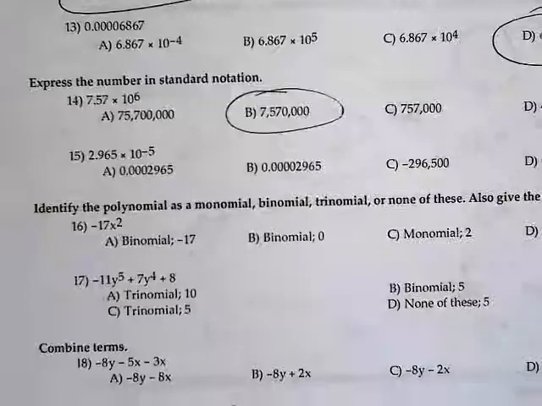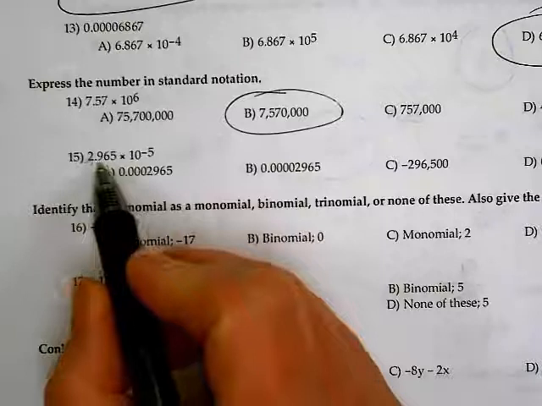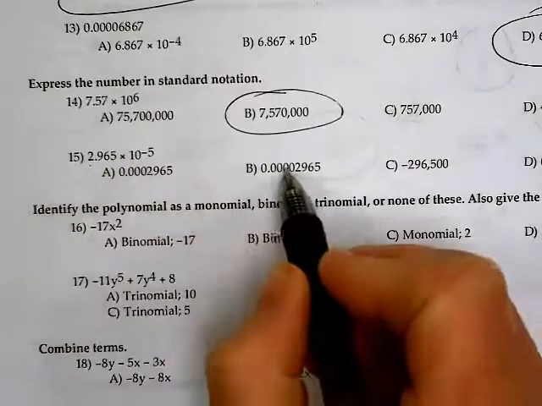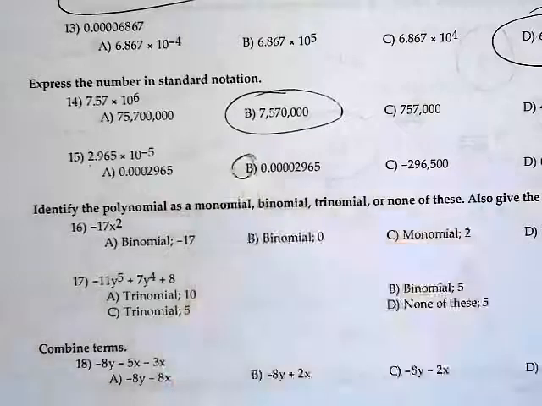Number 15 has a negative exponent. You move it the other direction, 5 spaces, so one of the spaces is occupied by the 2: 1, 2, 3, 4, so it would be 4.